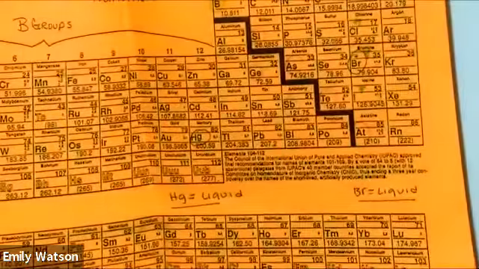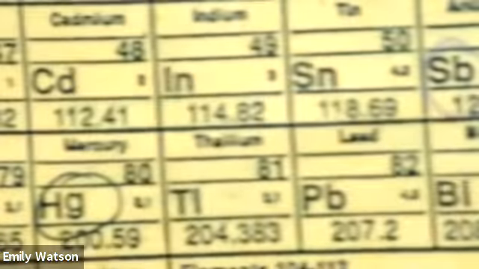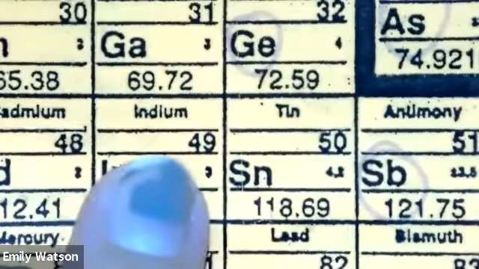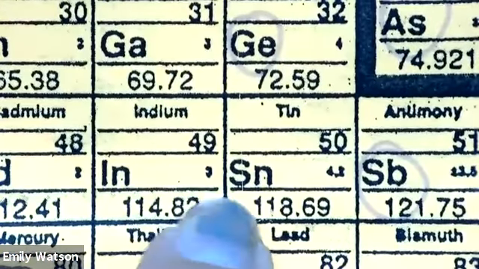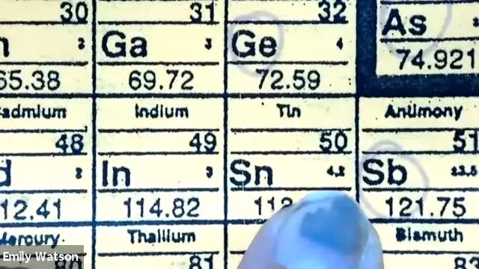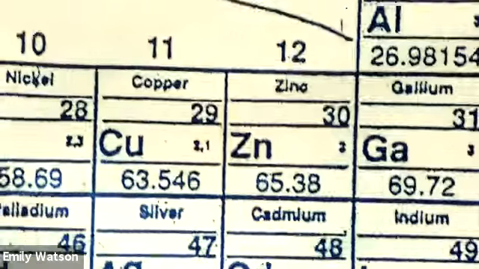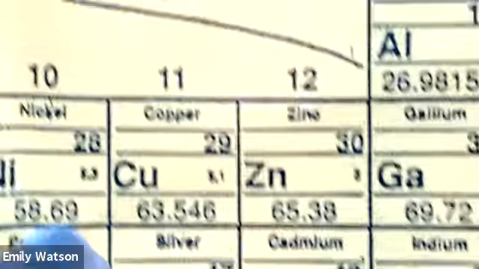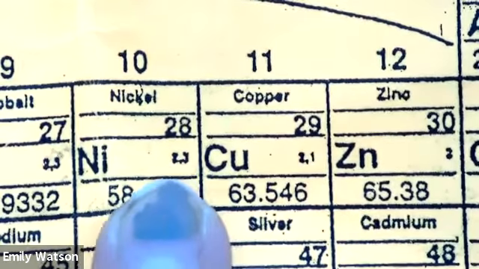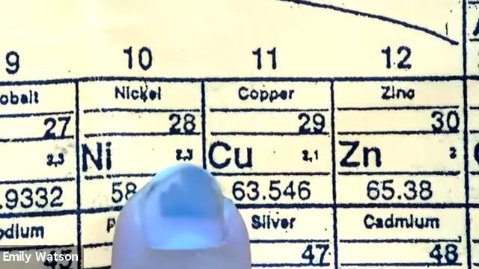Okay. So, do you see? Oh, shoot. These little numbers right here, that's a 3. There's like a 4 and a 5, maybe. So if we go over to nickel, nickel can have an oxidation number of 2 or 3. That's what those numbers are, the possible oxidation numbers.